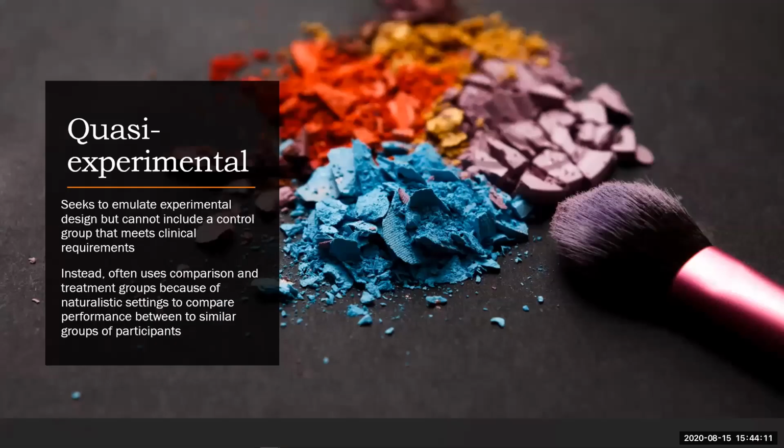Quasi-experimental, we mentioned correlational already. We tried to do experimental design, but this is an instance where we can't do control groups because you can't control all the behaviors. You can't randomly assign people to different groups. There are all sorts of limitations to your ability to do this. So you just intentionally put people into groups, or you take advantage of existing intact groups.